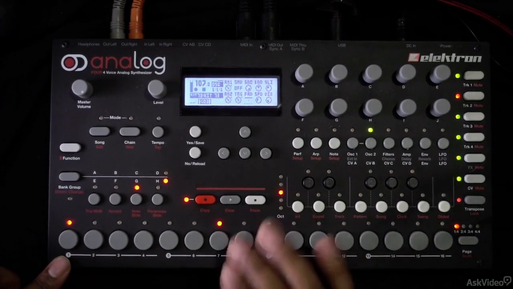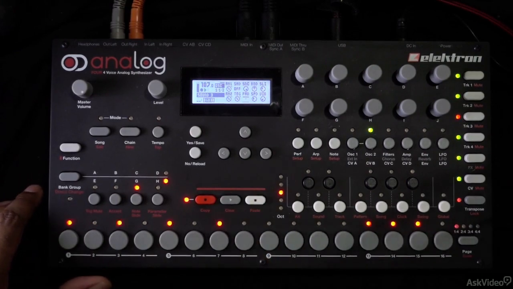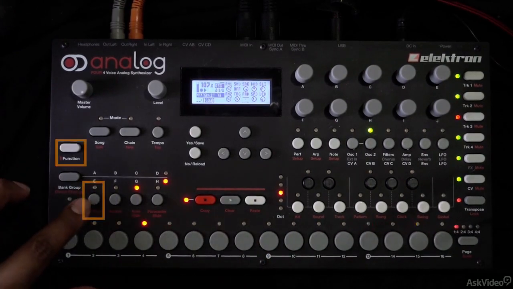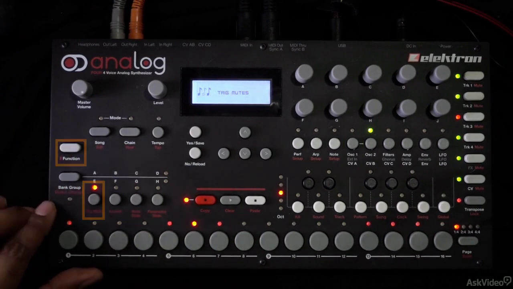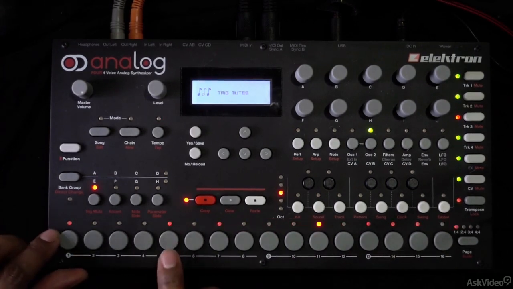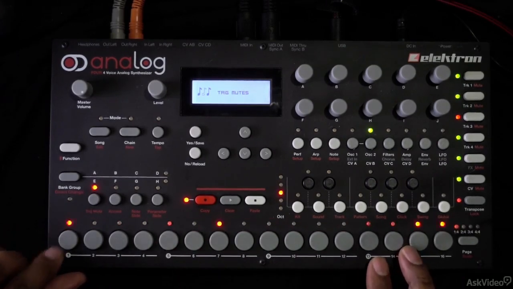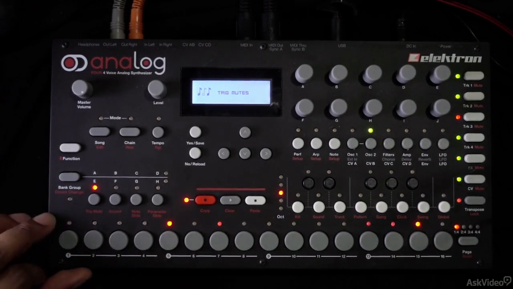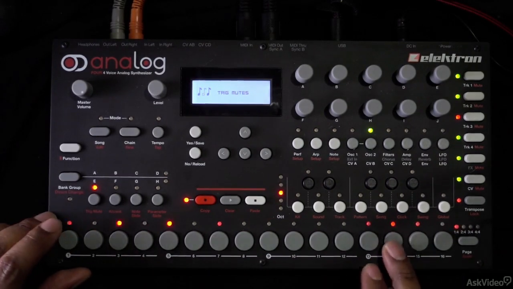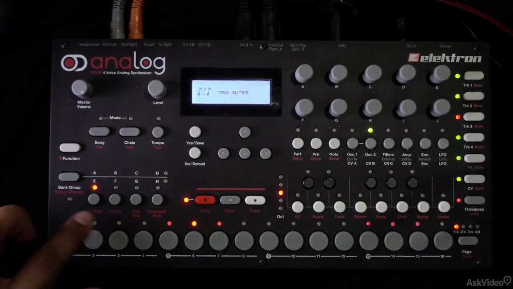Nice. Now we have a few other things down here that we can utilize. Let me go to my drums really quickly. We have trig mute. If I hold function and I press this, all the drum trigs that I've entered are lit up with a half-lit LED. If I want to mute any of these, I can simply press that. So pretty straightforward there.